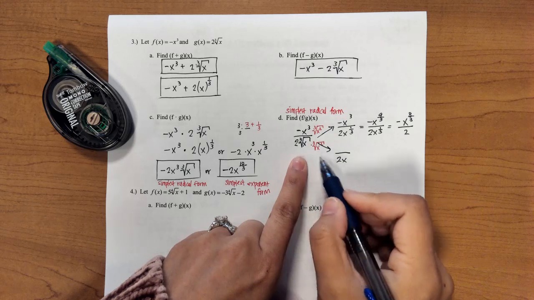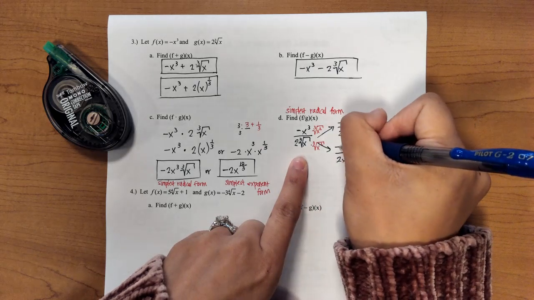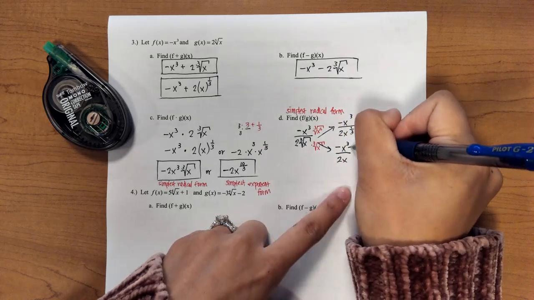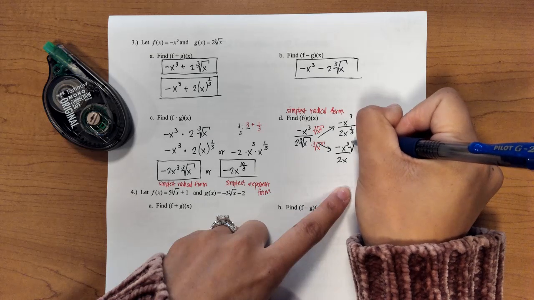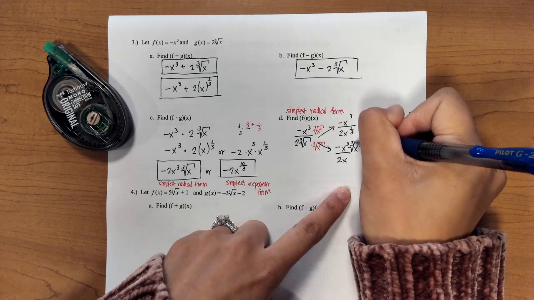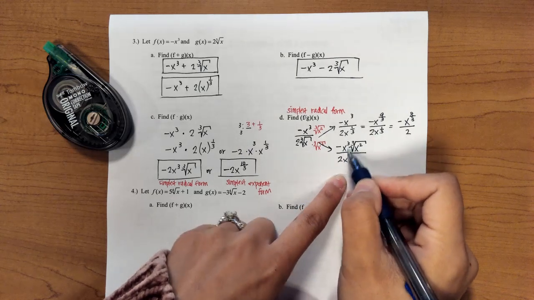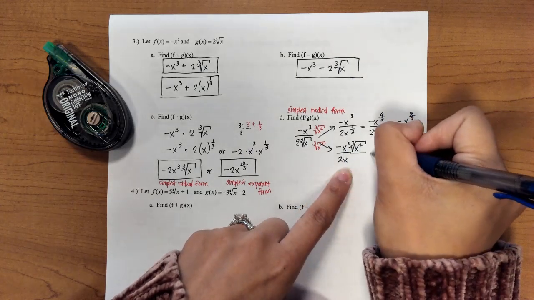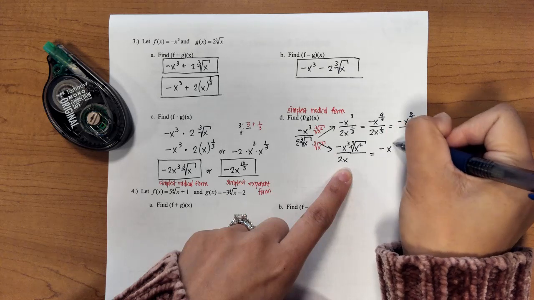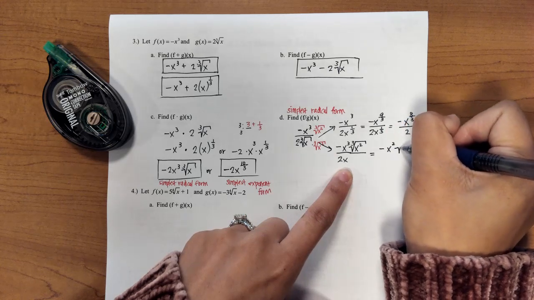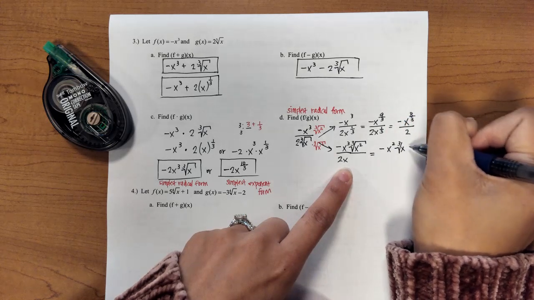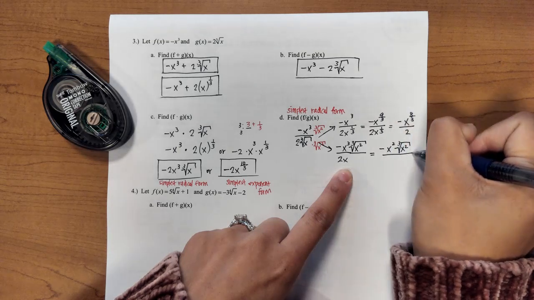Because there's one full group now. And then I'll have negative x cubed, cube root of x squared. And what we need to do now is cancel out one of these x cubes with this x on the bottom. So you'll have negative x squared, cube root of x squared over 2.